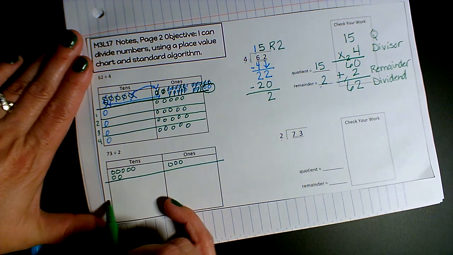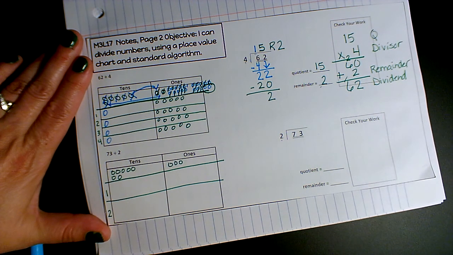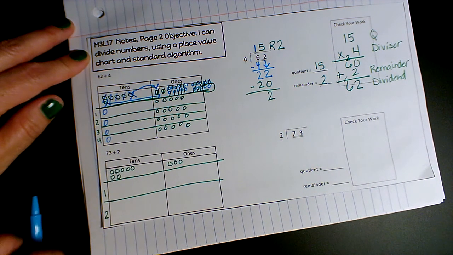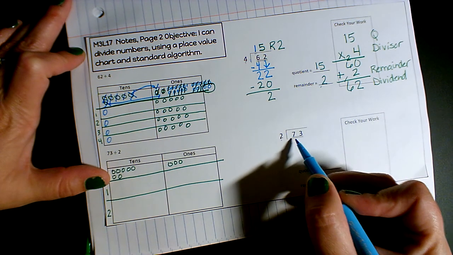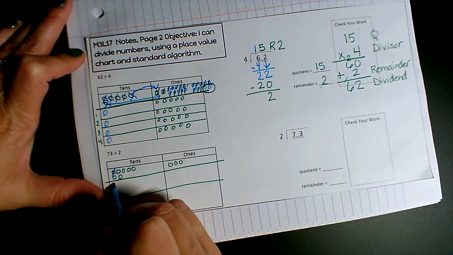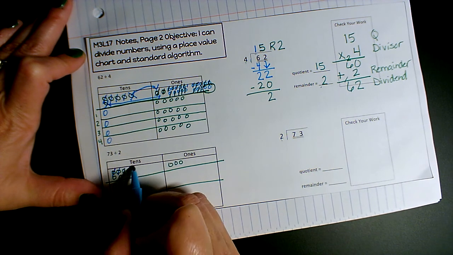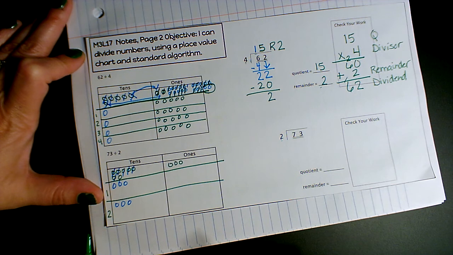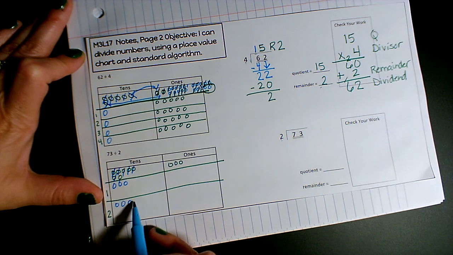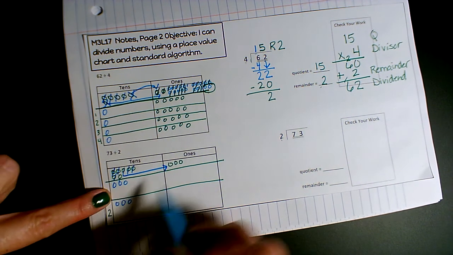I'm going to divide it by 2. So I've got 1, 2. That's my divisor. Okay, so here we go. I'm going to see how many times can 2 go into 7. So cross it off. 1, 2, 1, 2, 1, 2. Ooh, how many do I have left? Can I divide that one equally? Nope, so I'm going to have to move that over here to my 1s.